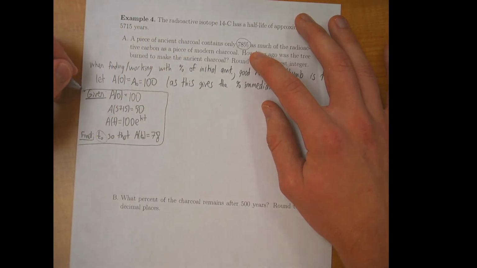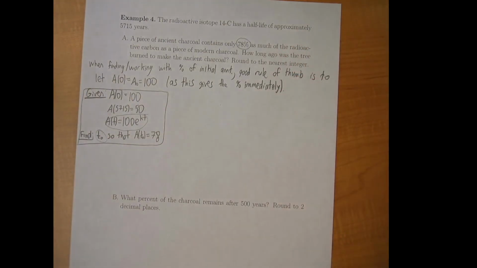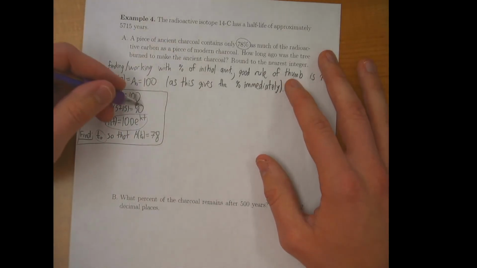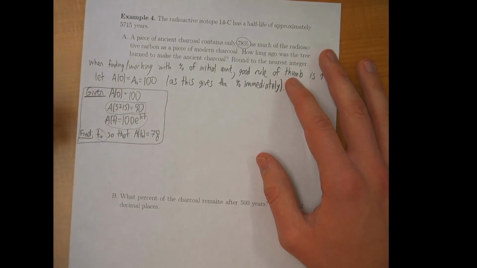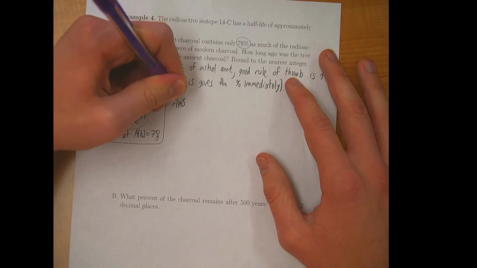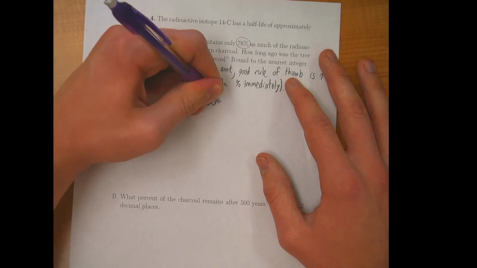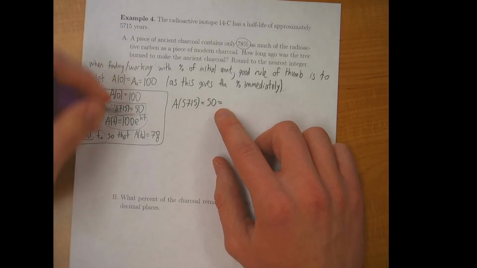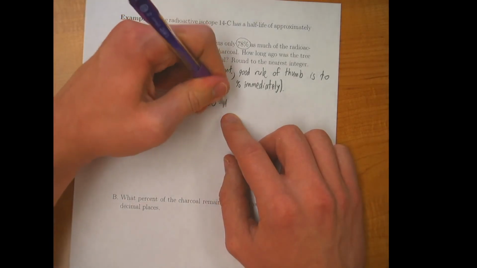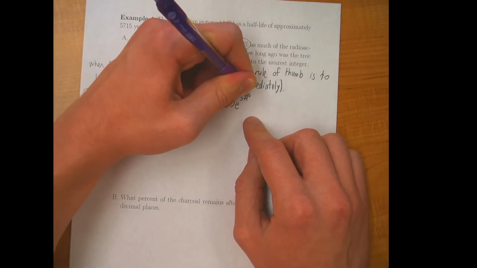So given our A of t function here, the only thing we really have to figure out is what this k value, our decay constant, is. The only data we haven't used at this point is our half-life data. So we have A of 5,715, which is equal to 50. And if we let t equal 5,715, we have 100 times e to the 5,715k.